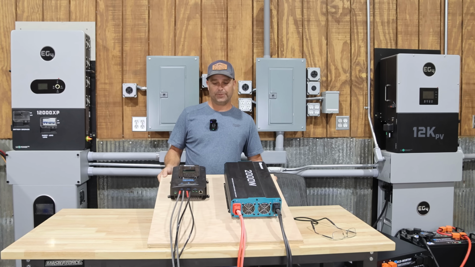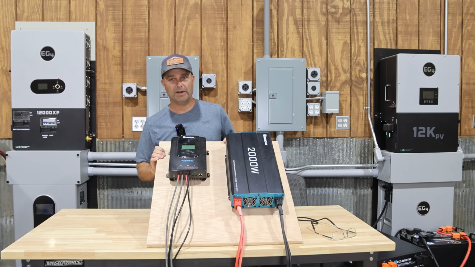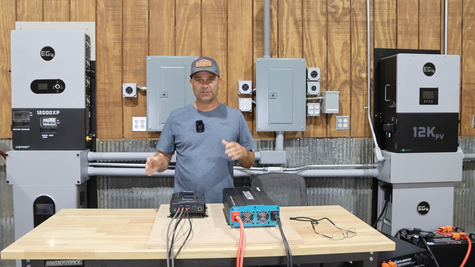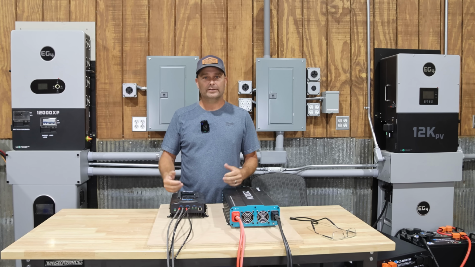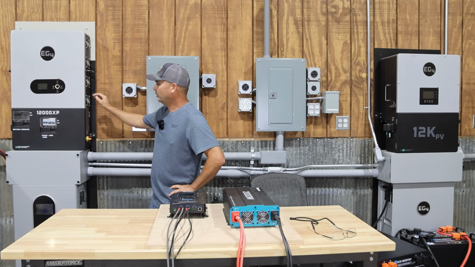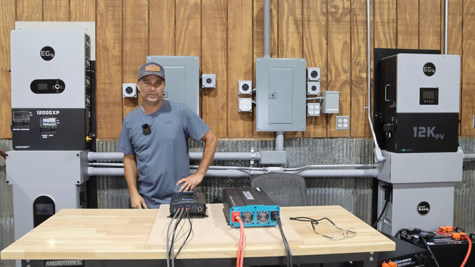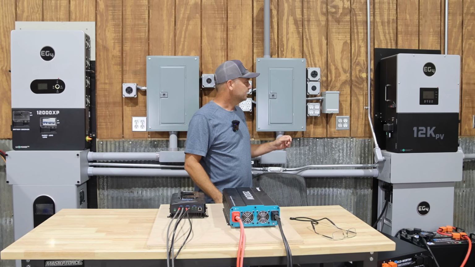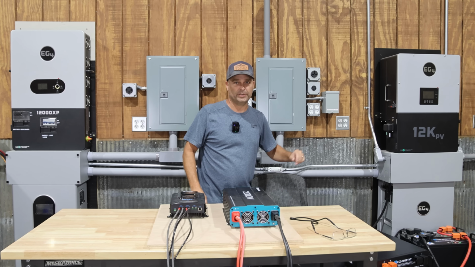So the first type is going to be a component-based system, which is where you buy your inverter, charge controller, battery, solar panels. You buy all of those separately, you size them separately, and you build it all together to make a system that fits your needs. Now the second type of system would be an all-in-one off-grid inverter, just like the 12,000 XP here from EG4. And then the third type that I want to talk about is a hybrid inverter, like the 12K PV.